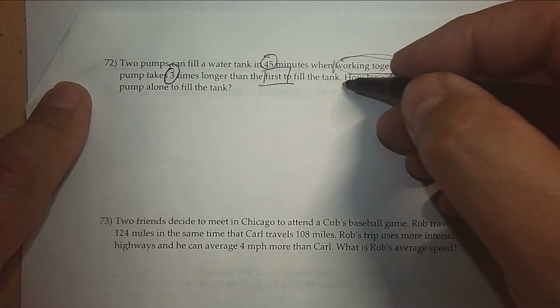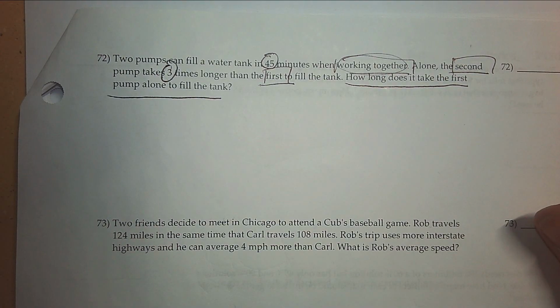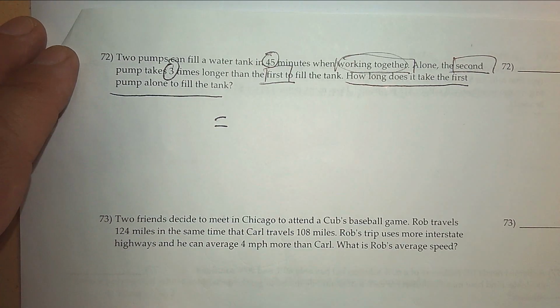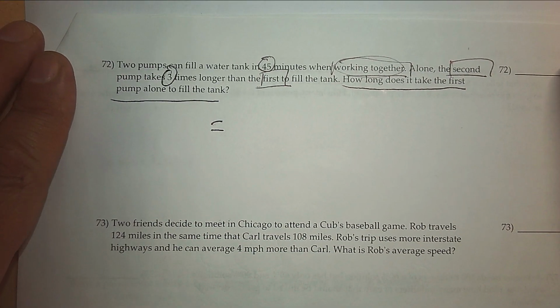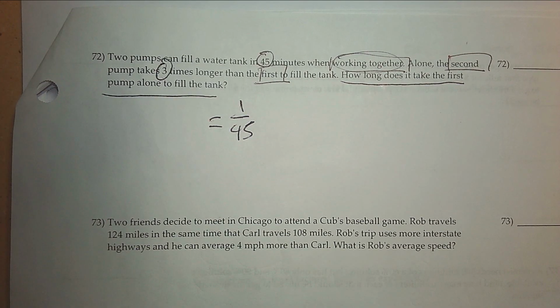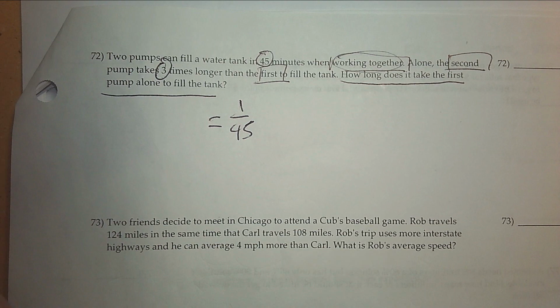How long does it take the first pump alone to fill the tank? What does 45 represent? Together. So what rate together are they doing? 1 over 45.